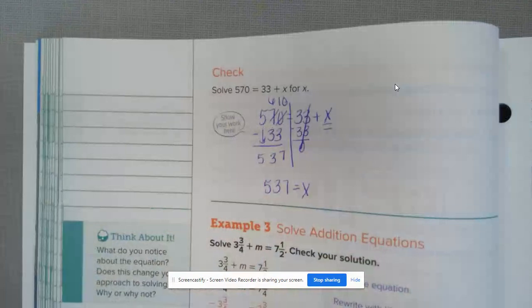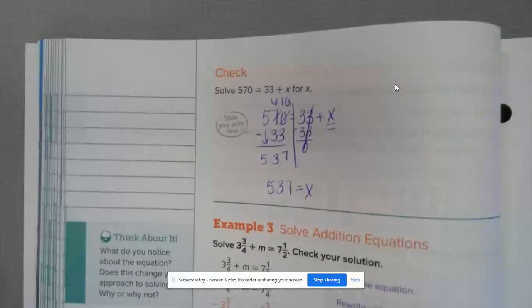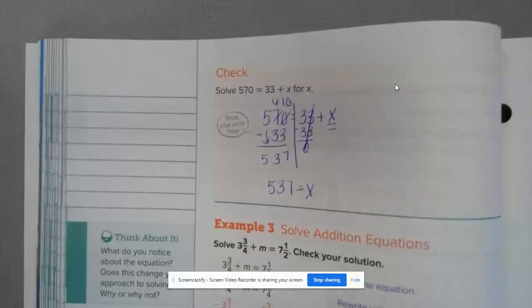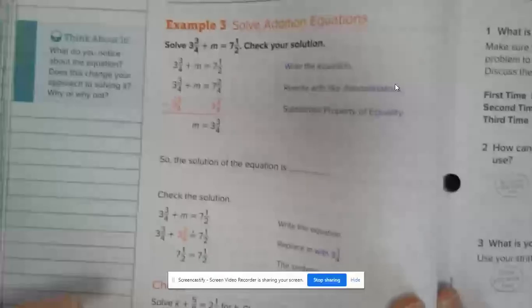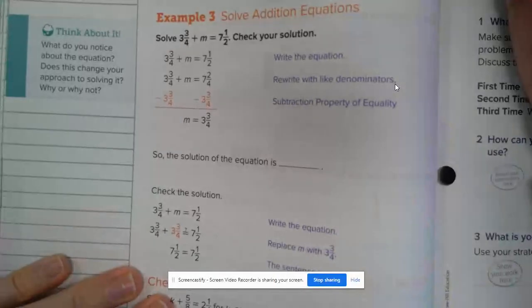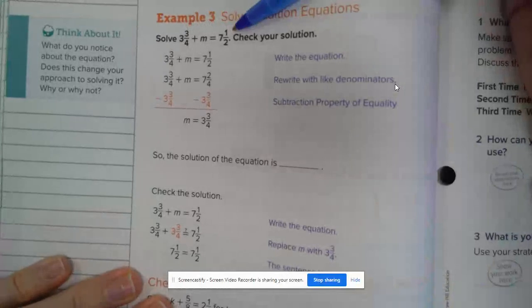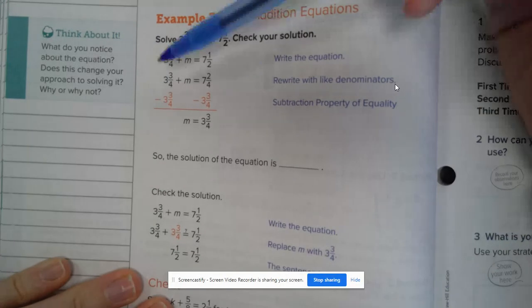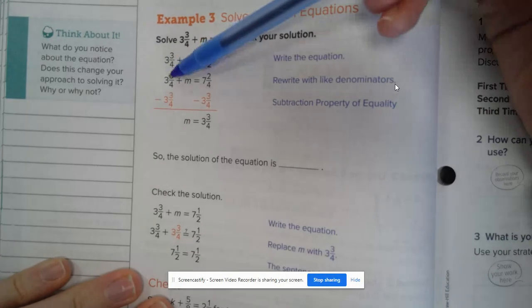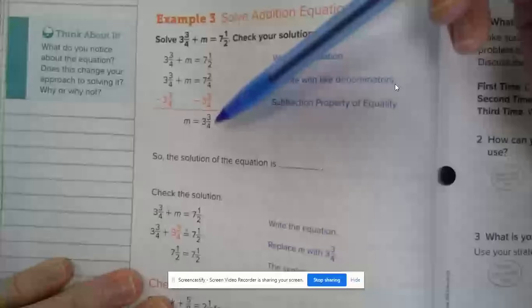All right. I'm now on example 3. They already solved that one for us, which is lovely. It says solve 3/4 plus m equals 7.5. So to get m by itself, they subtracted 3 3/4 from both sides, and their answer was 3 3/4.